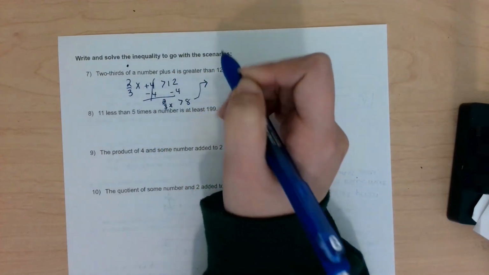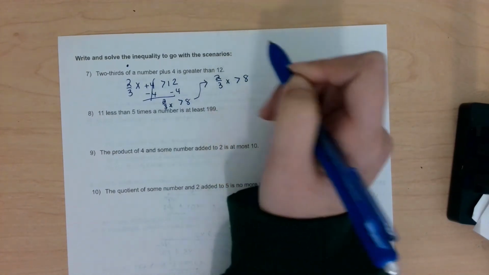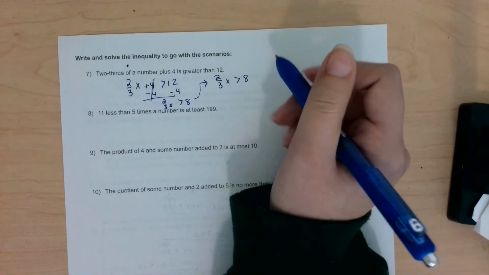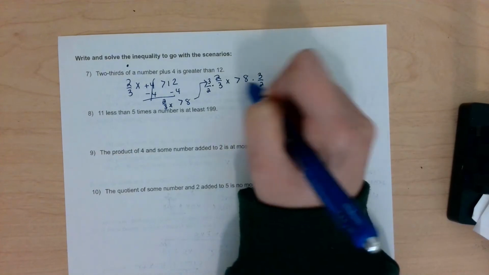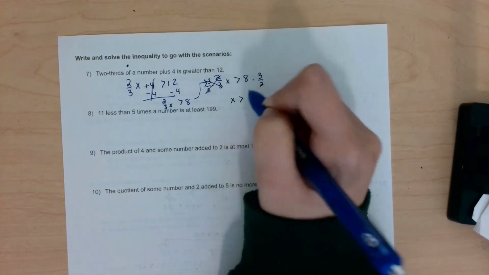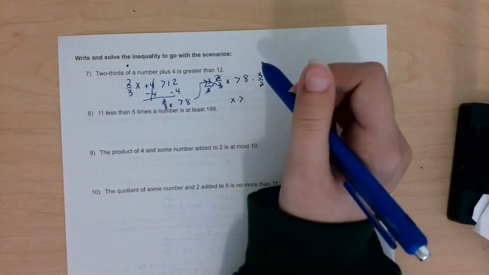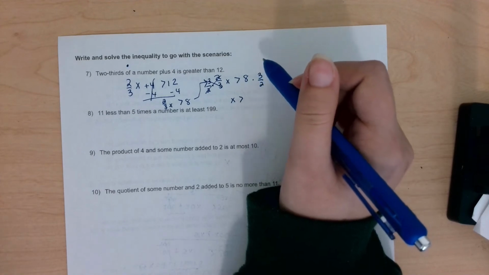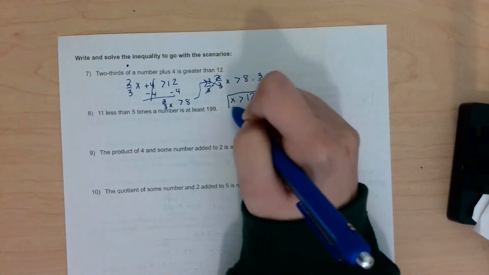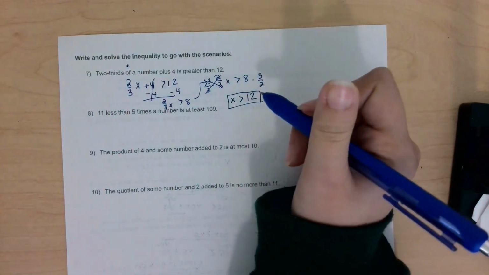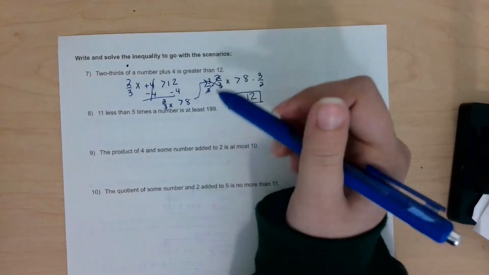And I'm going to continue solving it on the other side. So 2/3 x is greater than 8. Here now we're going to multiply both sides by the reciprocal, 3 halves. The 3's cancel, the 2's cancel, you're left with x is greater than... Well, first you do 8 times 3, and then you divide it by 2. So 8 times 3 is 24, divided by 2 gets you 12. And now here, that is our answer. x is any number greater than 12 for number 7.